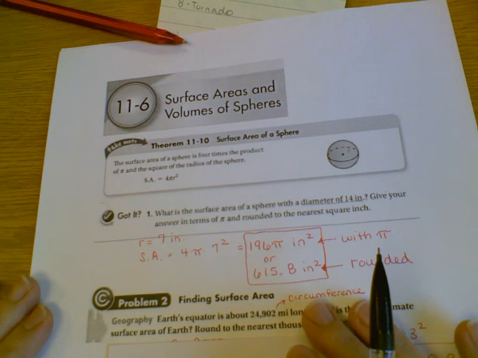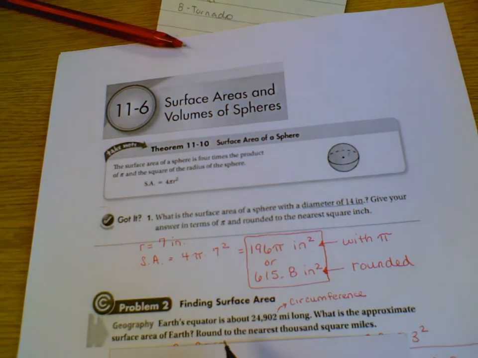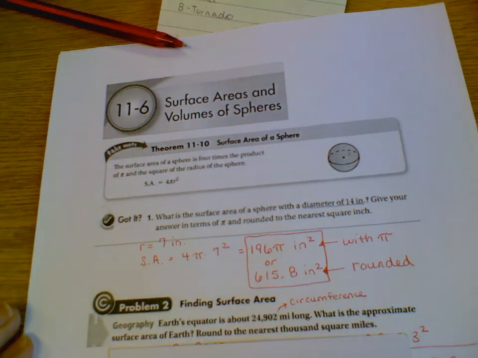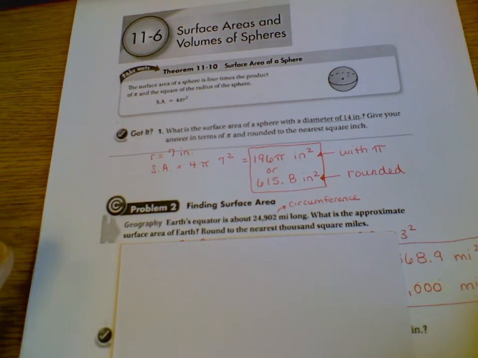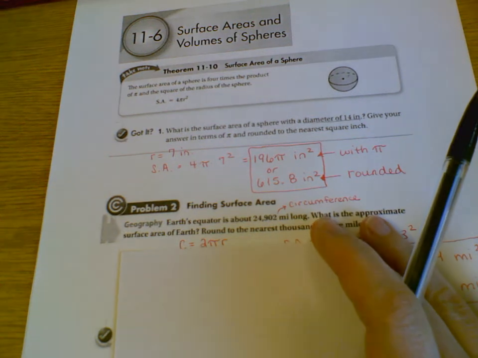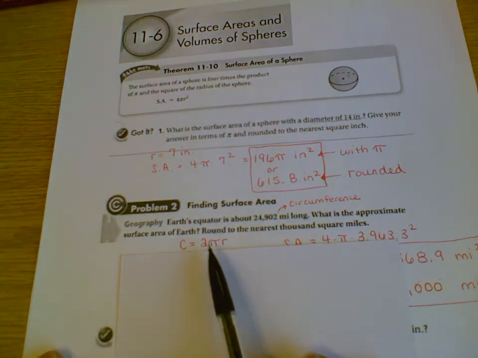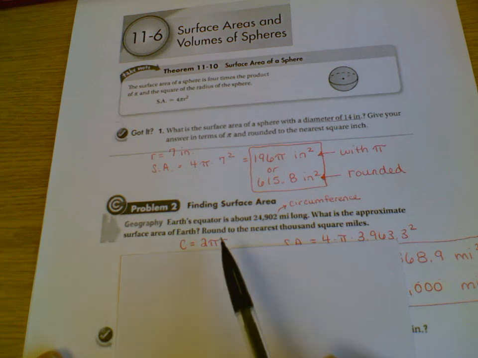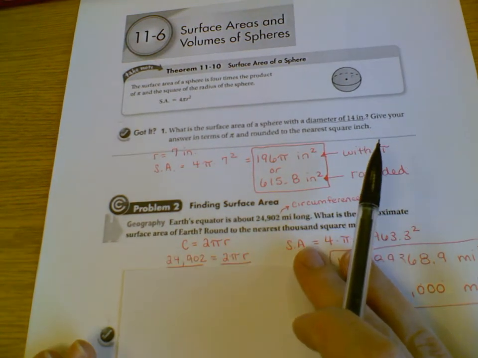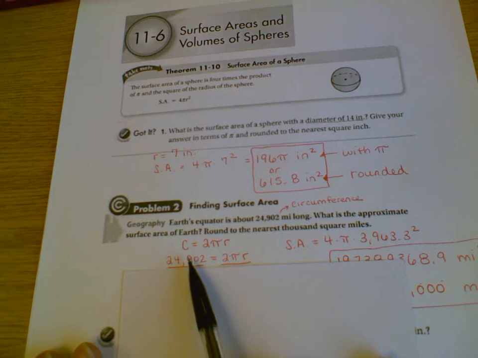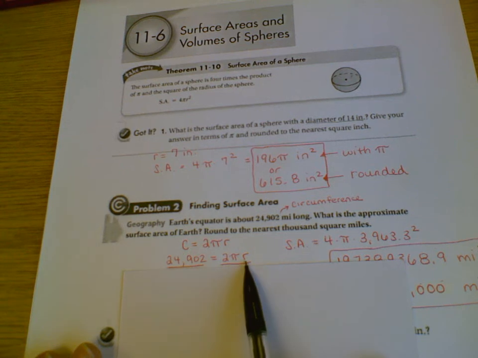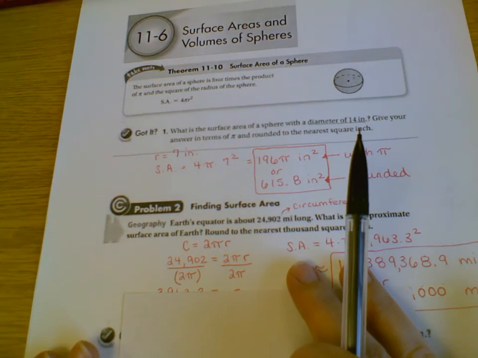Okay, on the next question, it gives us a story problem where Earth's equator is about 24,902 miles long. That's actually a circumference number that they're giving to you. It's asking what's the approximate surface area of the Earth. Well, if they gave you circumference, I'm going to have to use the circumference formula. So make sure you jot this down. Circumference equals 2 pi times radius. So if my circumference is that number, I would put it in for the C spot. Then I would need to solve for the radius. So I would divide both sides by 2 pi.